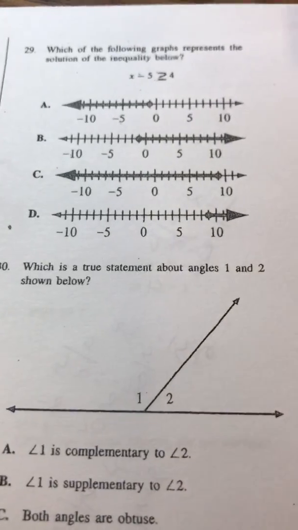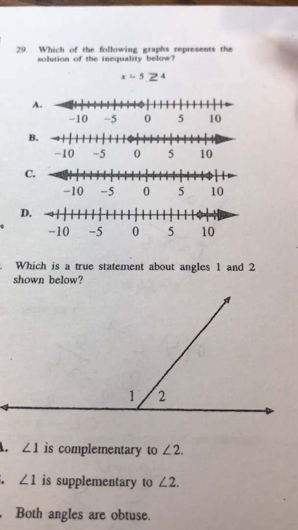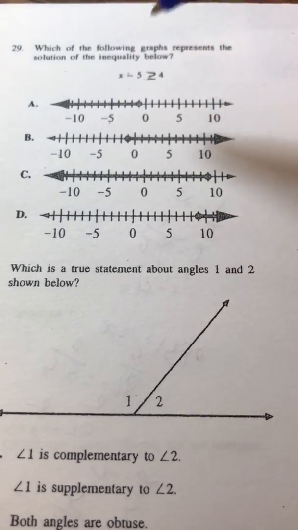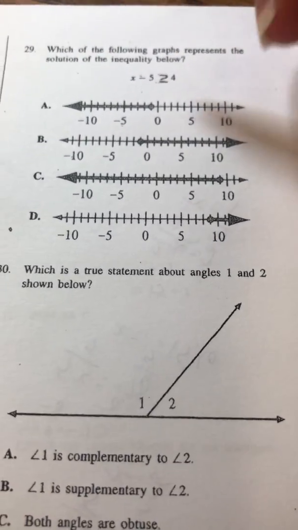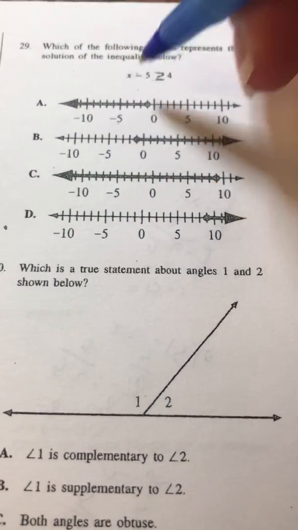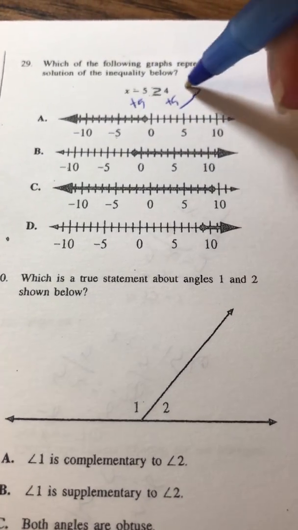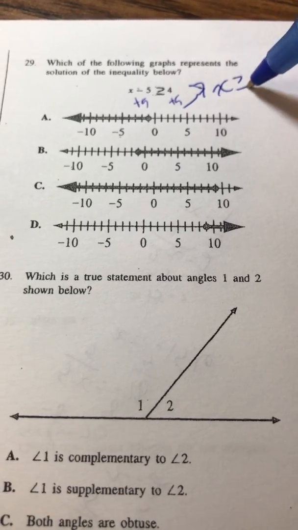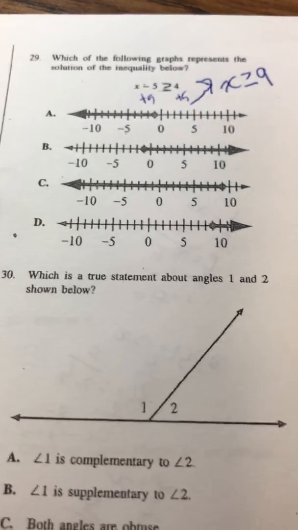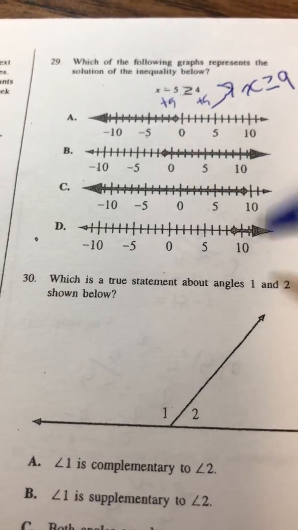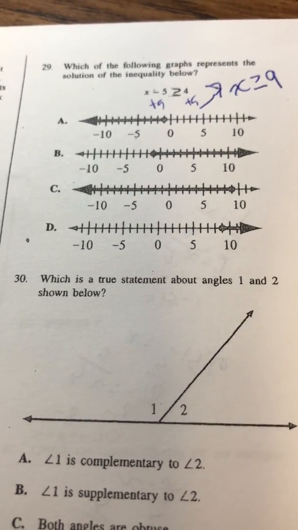Which of the following graphs represents the solution of the inequality below? So we know automatically that we're going to have to solve. We have subtraction here, which says we have to add 5 to both sides. That says that x is greater than or equal to 9. All of our points here are filled in, so that's not anything that we can use to eliminate.